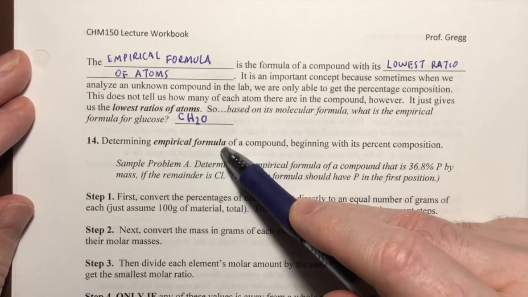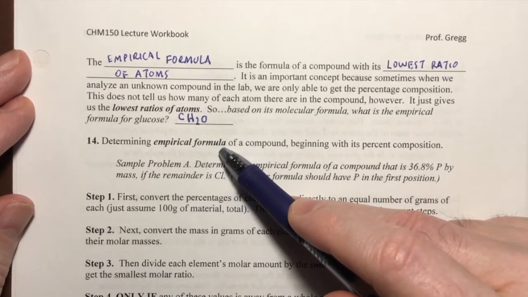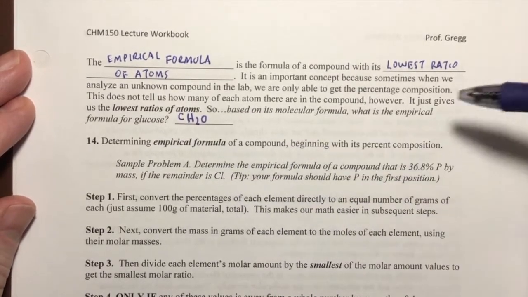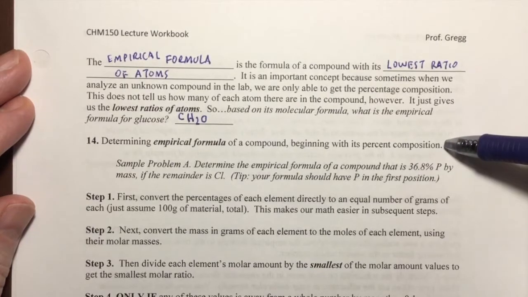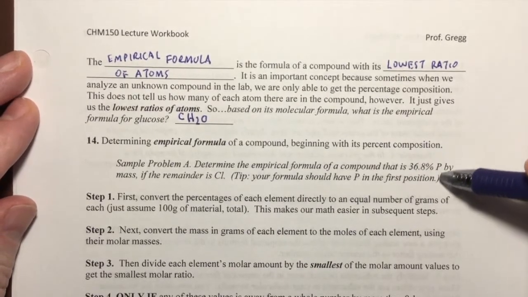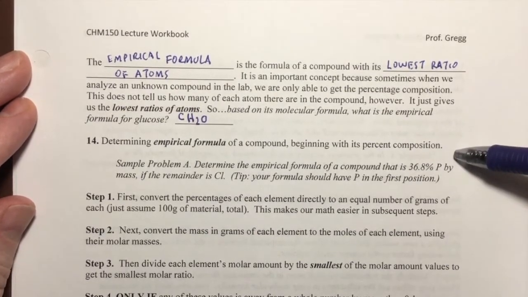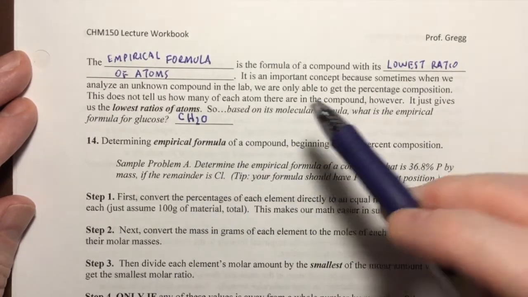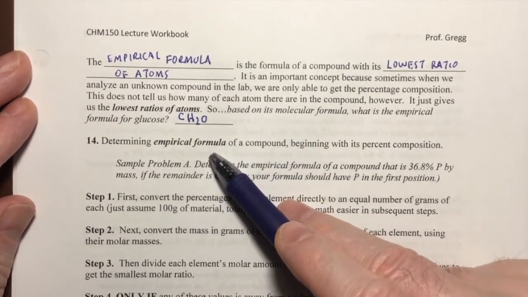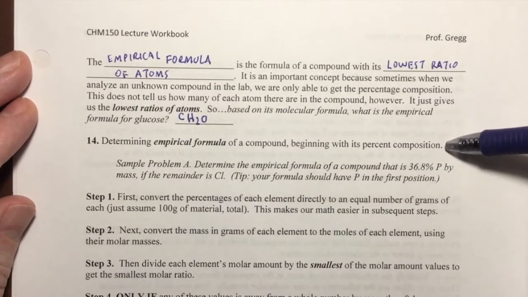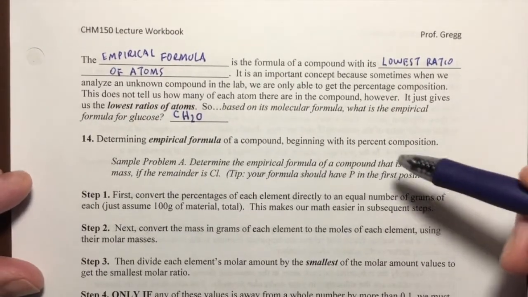But if you don't have the structure, you need to calculate the empirical formula mathematically from the percent composition, or the mass percent of each element in the compound. That's what the rest of this page is all about. We're going to go through a sample problem, and I'll show you the method. So here is a sample problem.